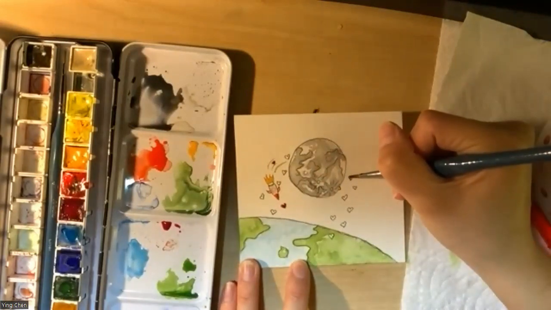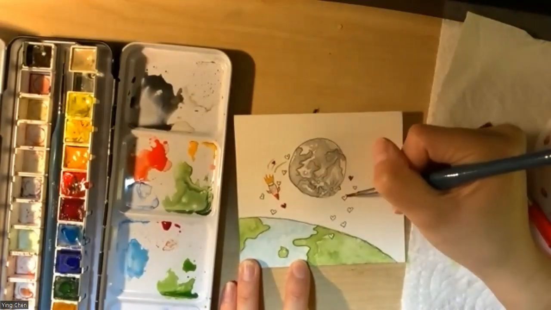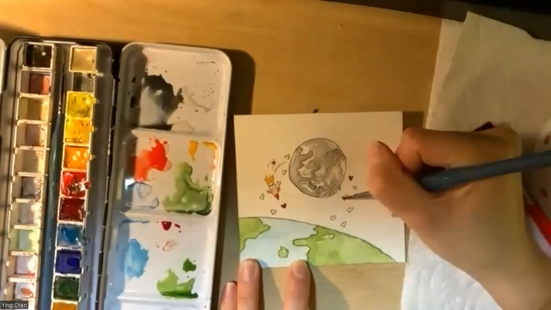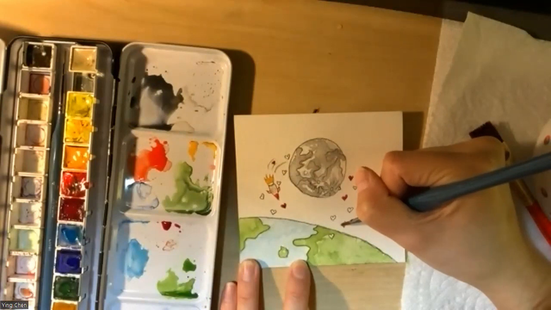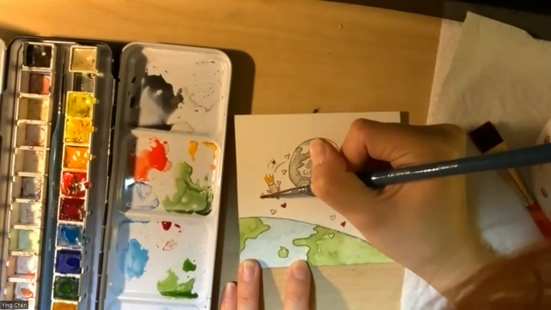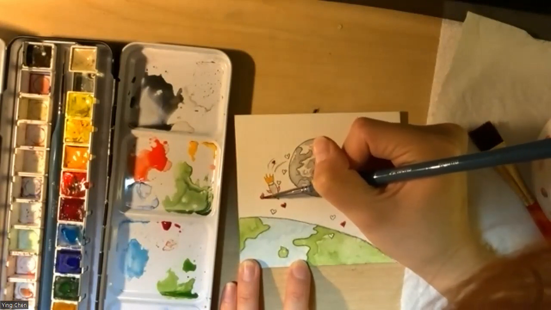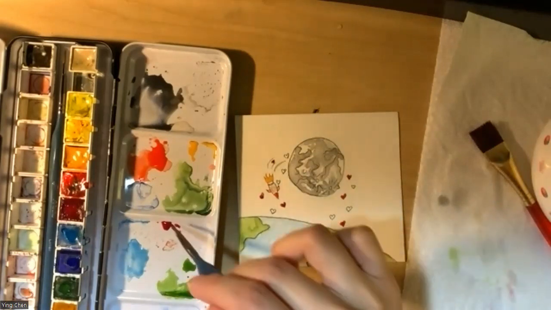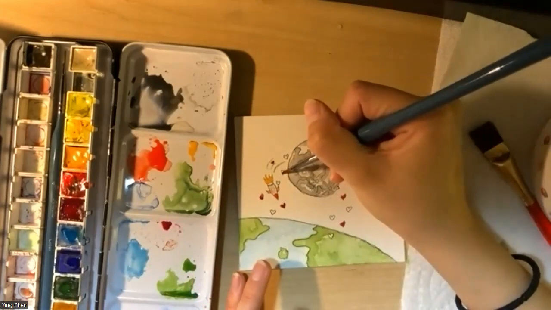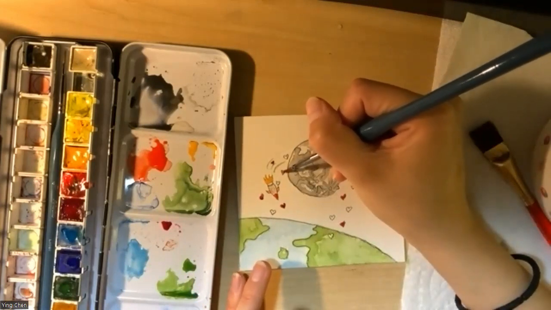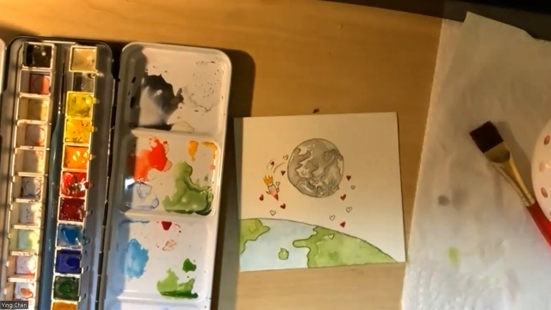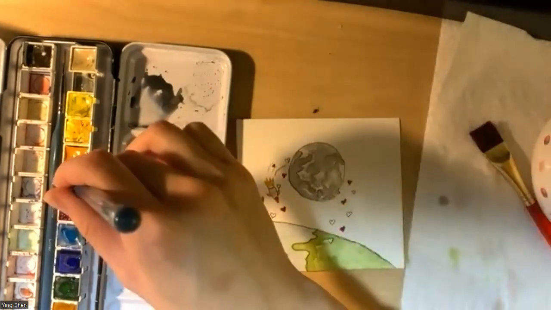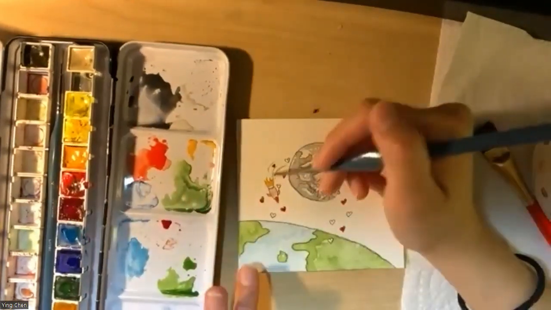You can make little blue hearts. That's also very cute. Green hearts, yellow hearts, whatever is at your disposal. Okay. I'm gonna take the red, make the other hearts.